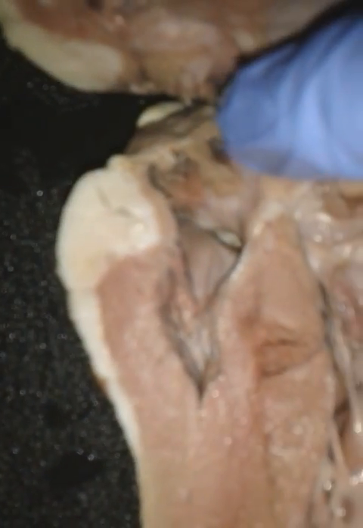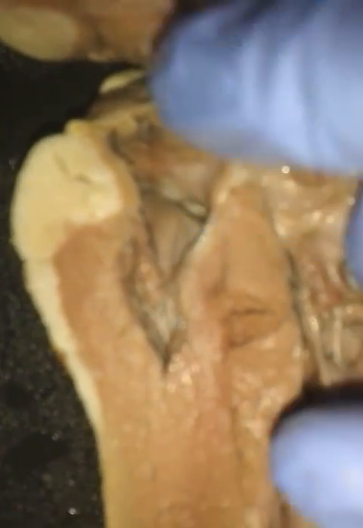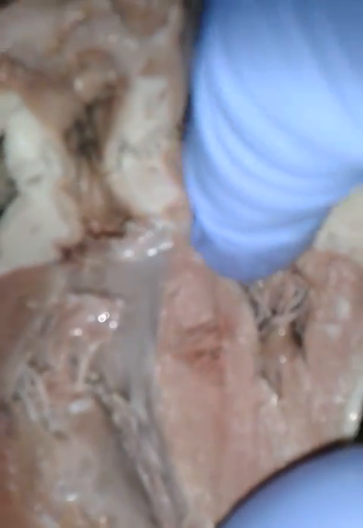Okay, and then as we go over to the right side, we have, let's see, our valve's a little higher. Actually, the valve was cut, so I'm going to turn it a little bit. But on the right side, we have the valve right here.